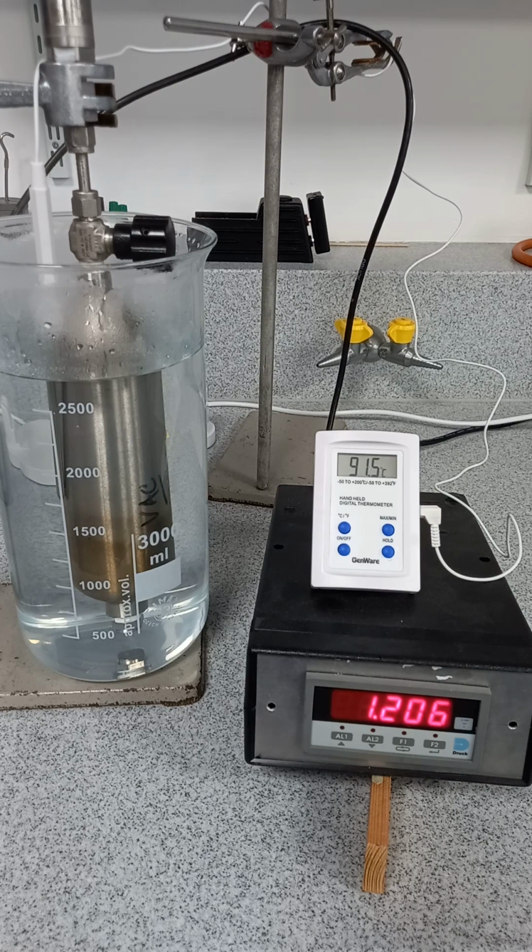I put 2 kettles full of boiling water into the vessel there, and the temperature lag has stopped now, so it's stopped rising, and so it's starting to cool down now. We might add a bit of ice to promote the cooling a bit faster.